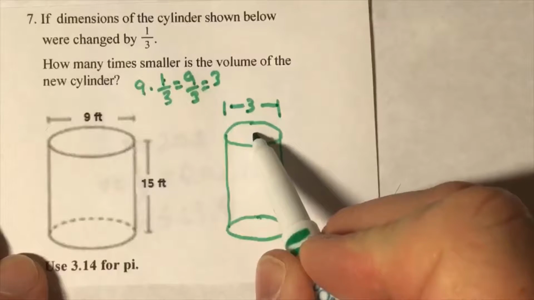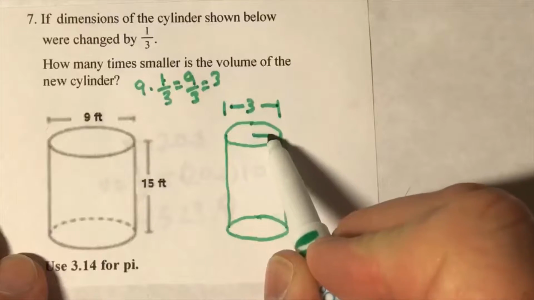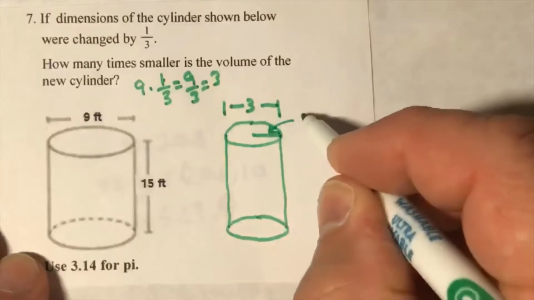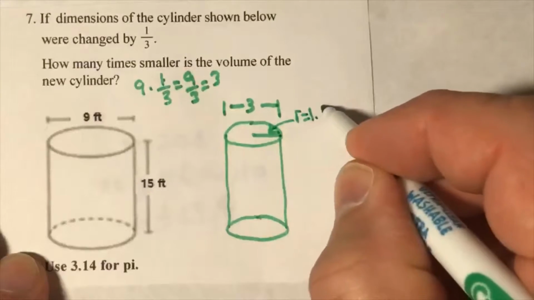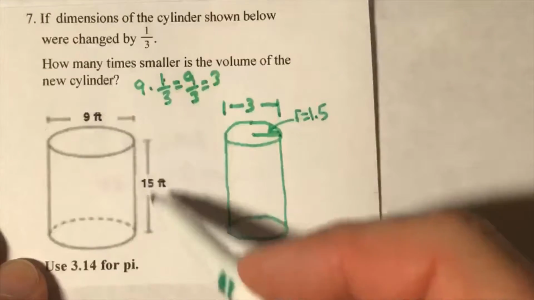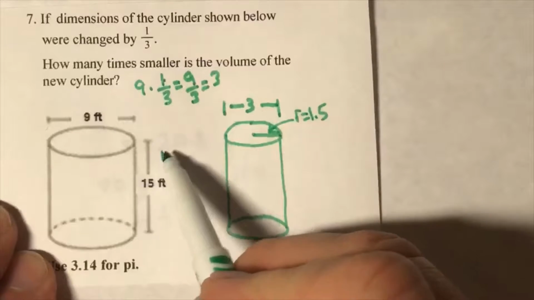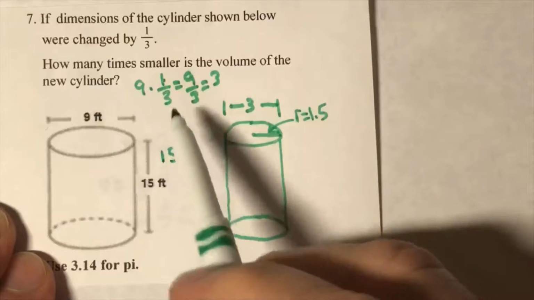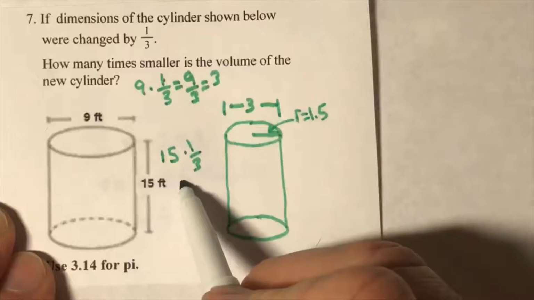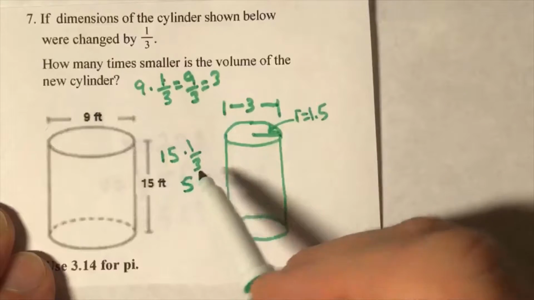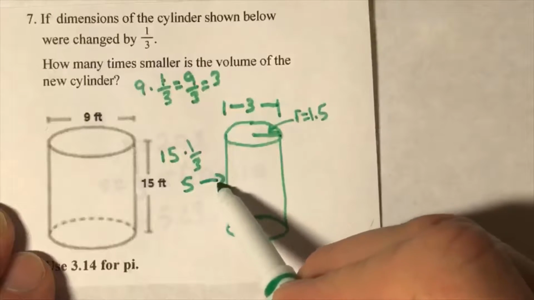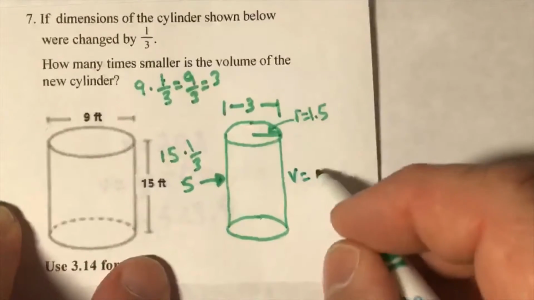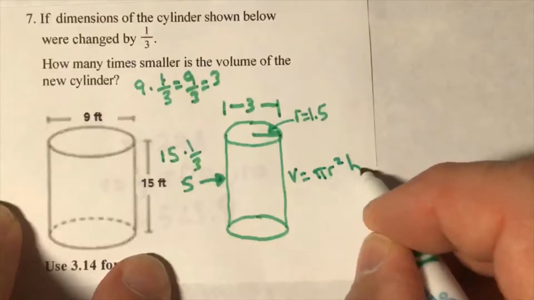So my radius from here to here would be half of that. The radius is 1.5, right? And now the height gets multiplied by 1/3. Well, that's 15 divided by 3, so this is going to produce a 5. So my height here is 5. The volume of a cylinder is equal to pi r squared h.